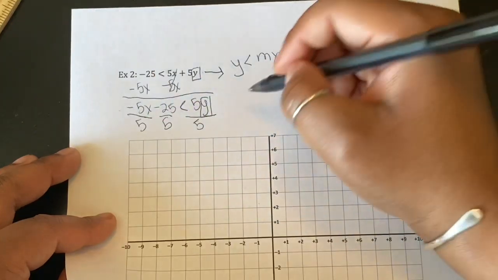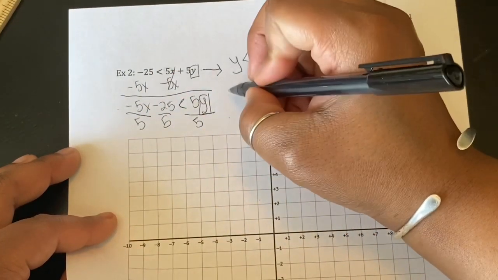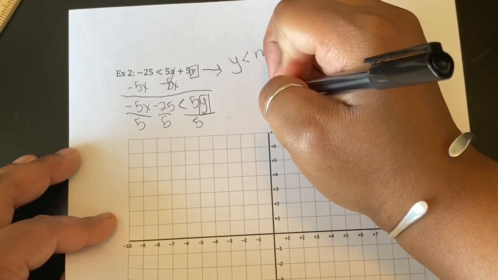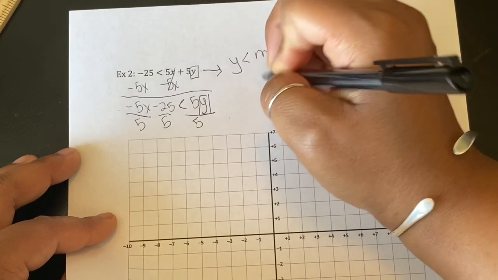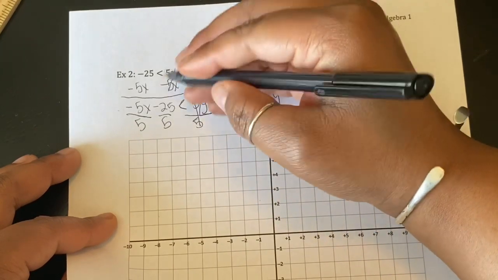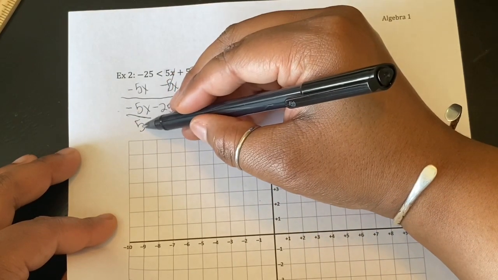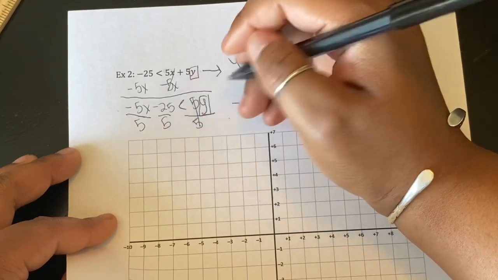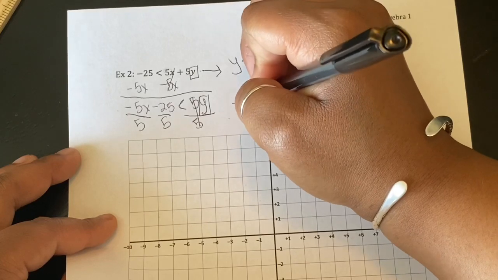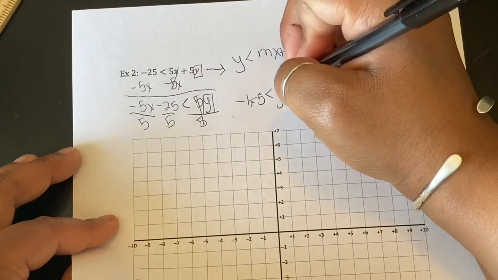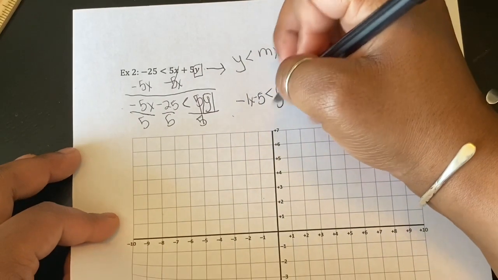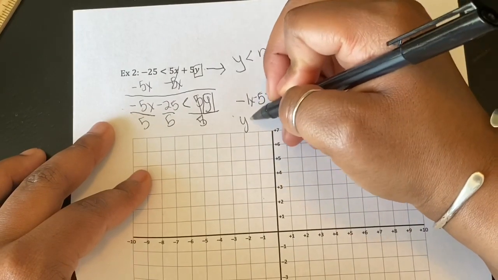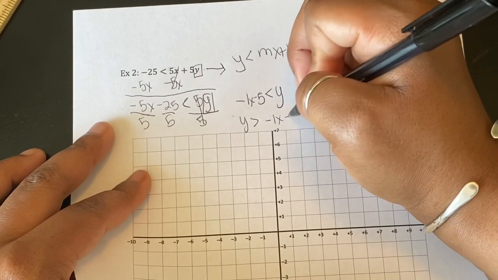So this is going to give us y is greater than, because these cancel out, negative 5x divided by 5 is negative 1x, and then negative 25 divided by 5 is negative 5. So y is greater than negative 1x minus 5.